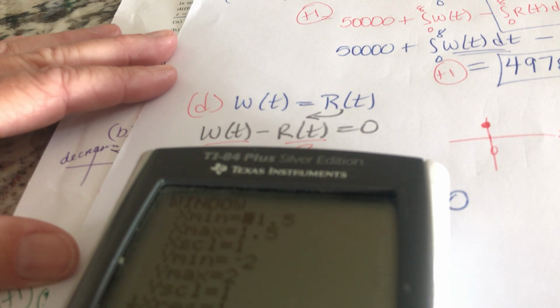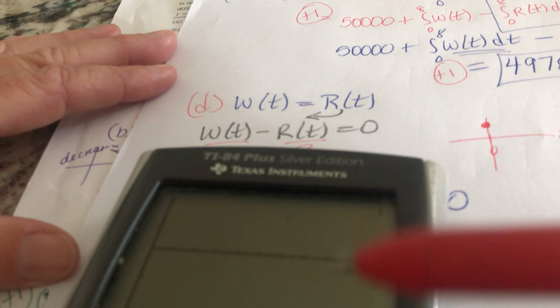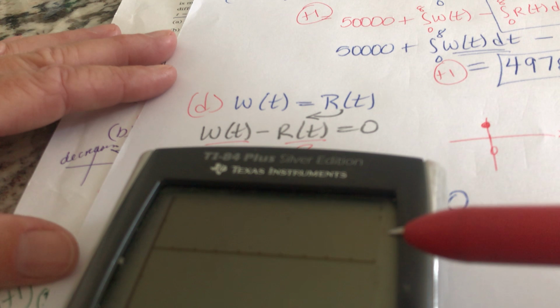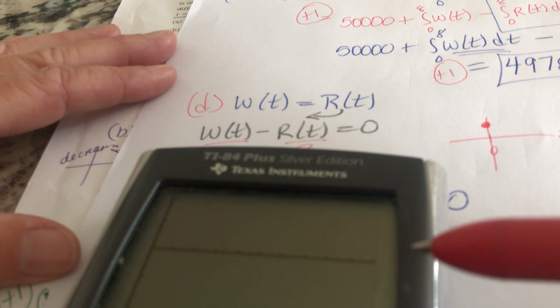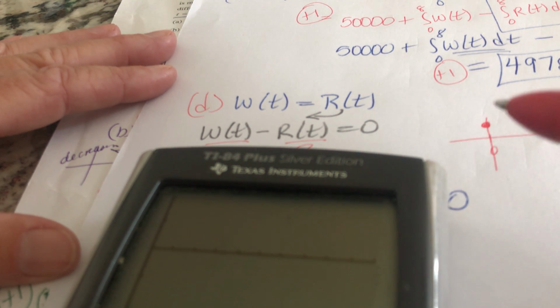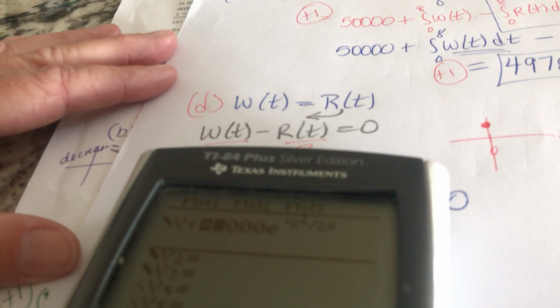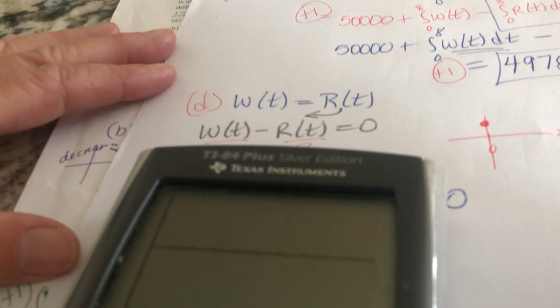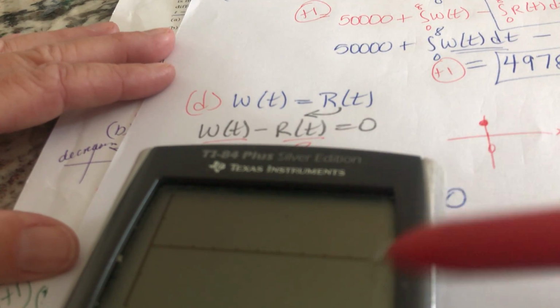So I'm going to change it. I'm going to go 0 to 10 to give me room. So I'm going to let it graph it. If it's turned on. Do you think it's turned on? Let's go look. It is turned on. Okay, let's hit graph.